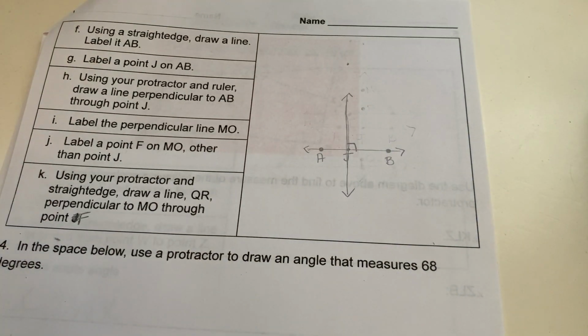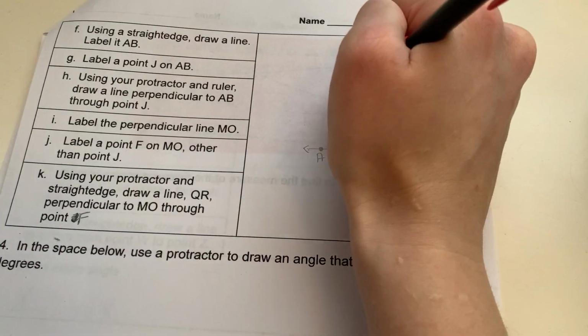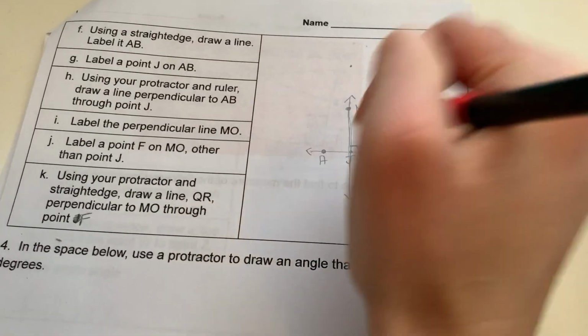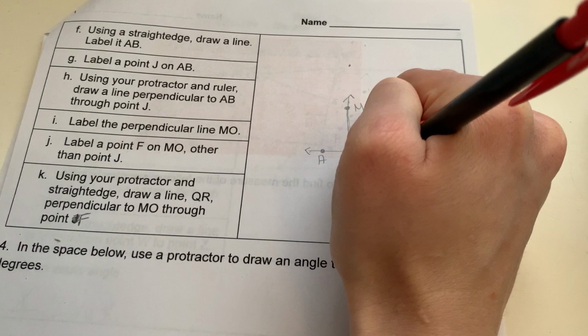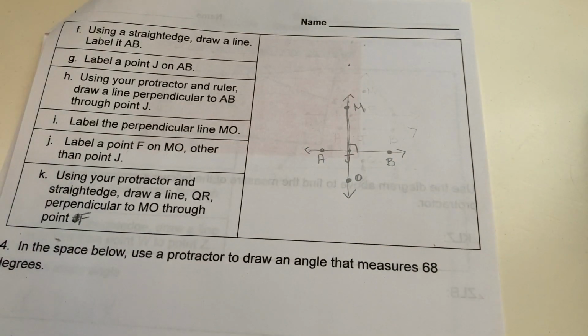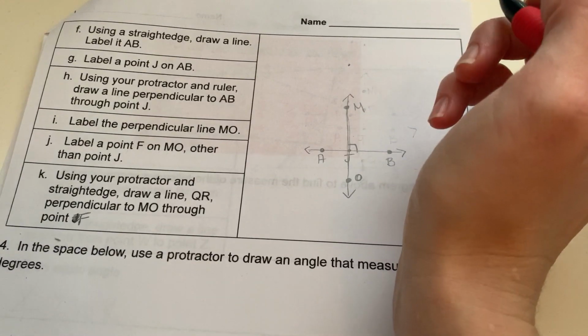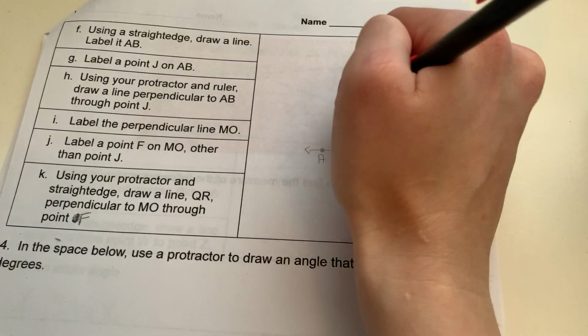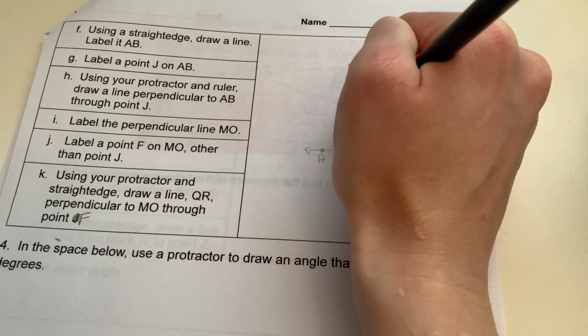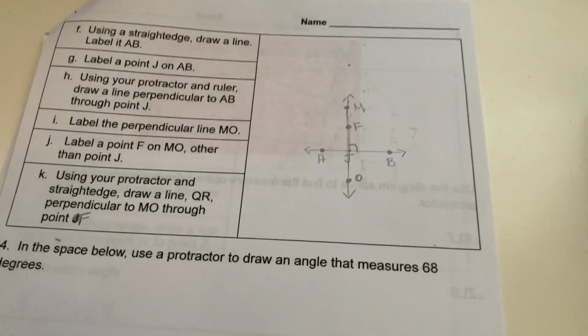All right, I. Label the perpendicular line MO. Go ahead and try that on your own. All right, so this line is going to be MO. And now J. Label a point F on MO other than point J. All right, so I'm going to label this as F, and what they mean by other than point J is just don't put it on point J.